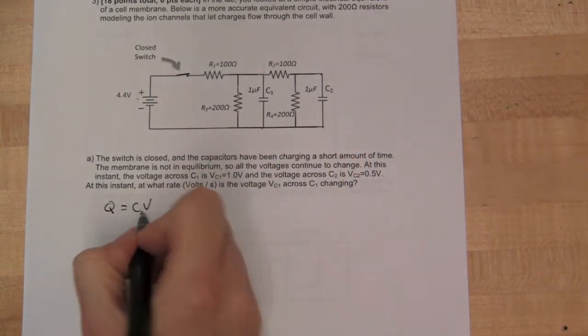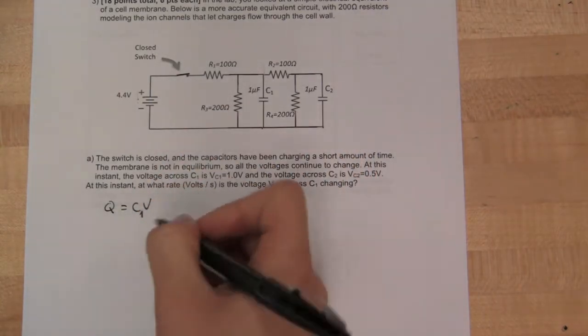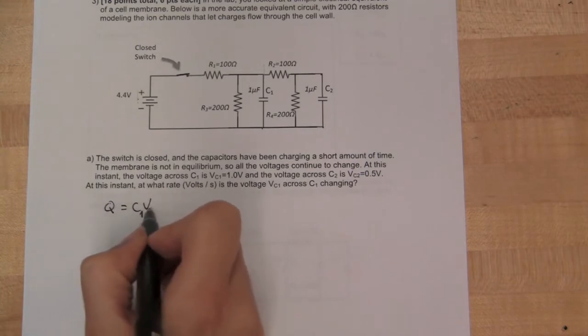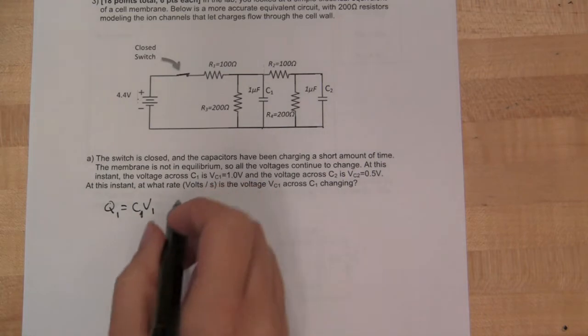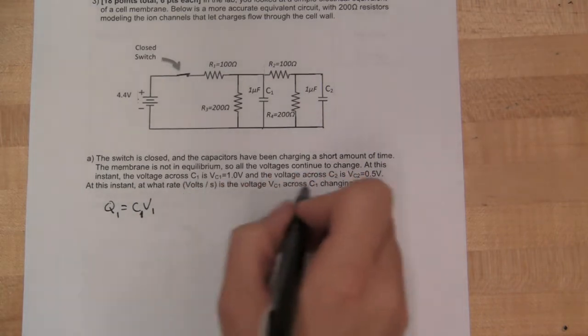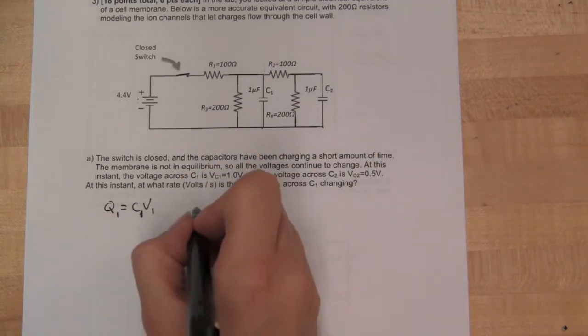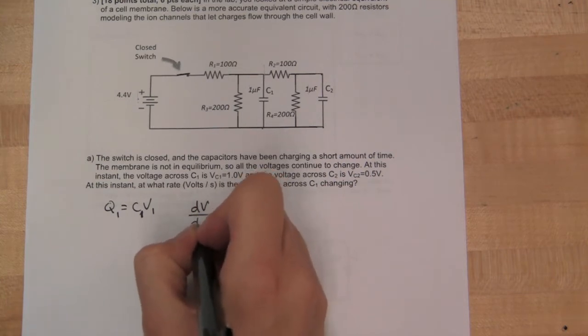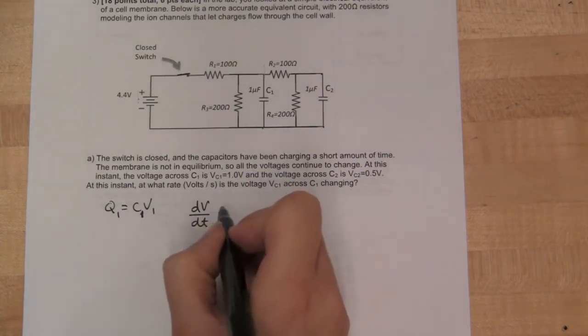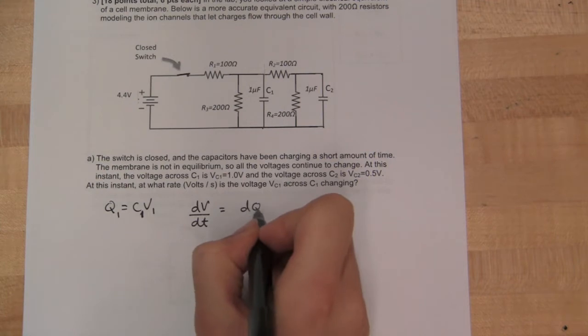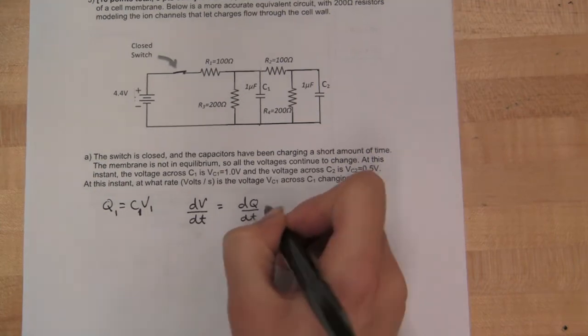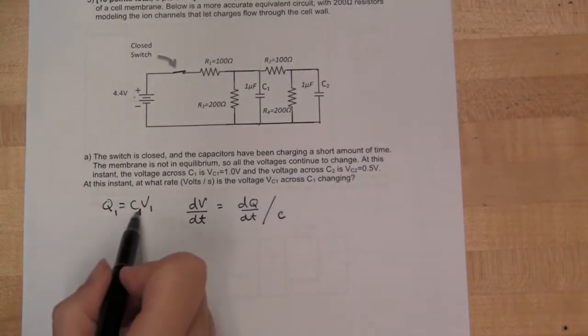So for C1, the charge on it at some time is just Q equals the capacitance times some voltage. But the rate at which that voltage is changing, dV/dt, is what we want to know, and it is equal to dQ/dt divided by the capacitance.